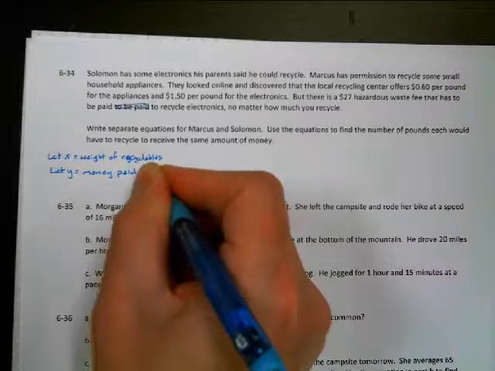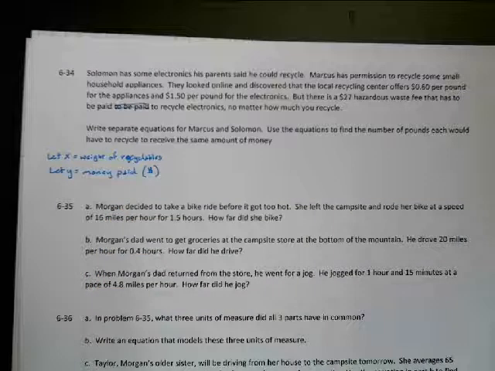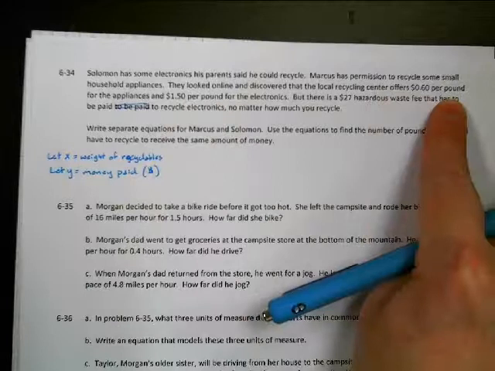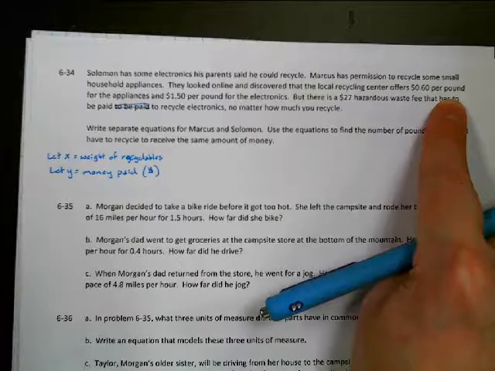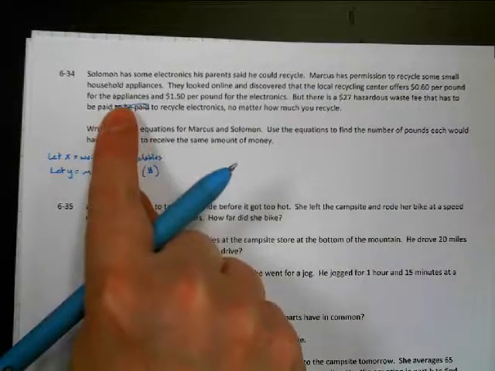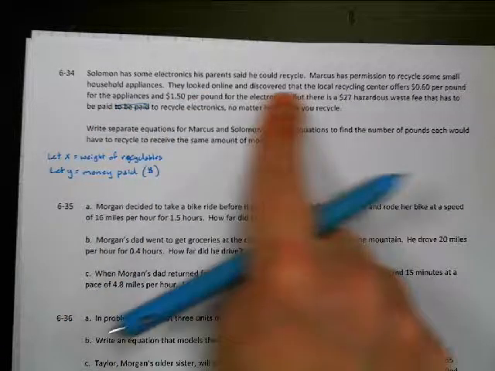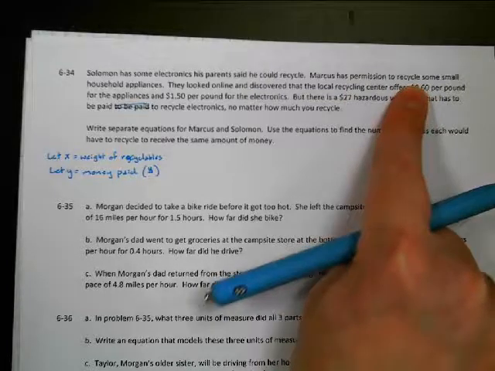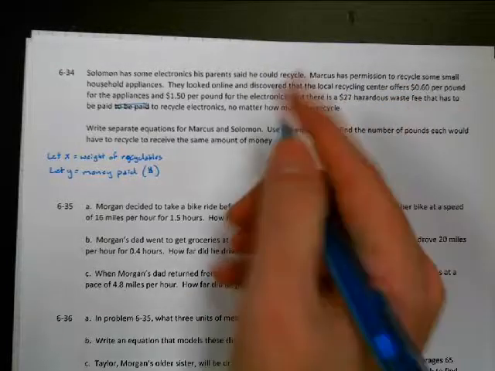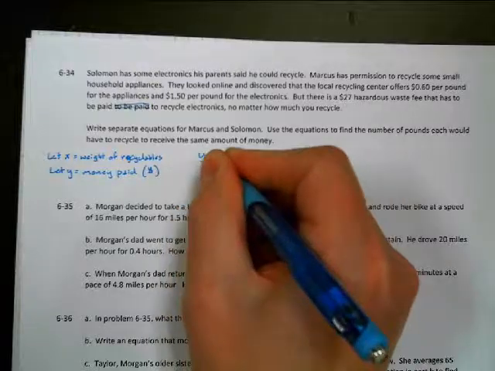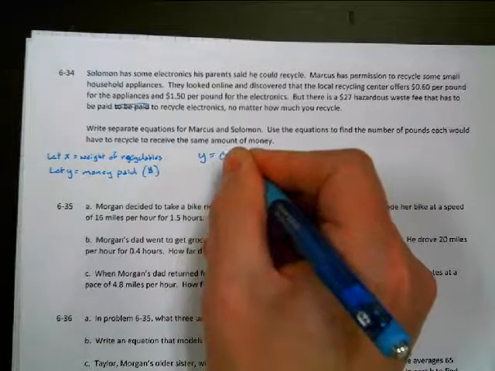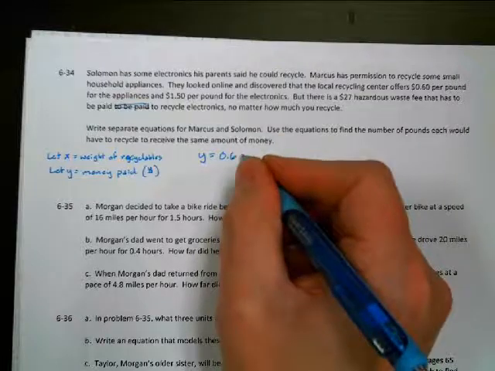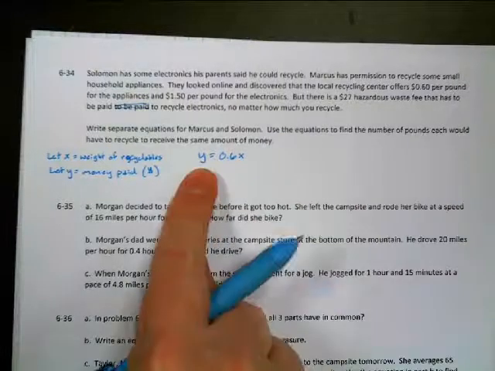All right, so let's look at their two different situations. Marcus is just going to do appliances. Marcus is doing small household appliances, so that's 60 cents per pound. So Marcus, he's going to have Y equals 0.6 times the number of pounds. So the money he's going to get is 0.6 times X.